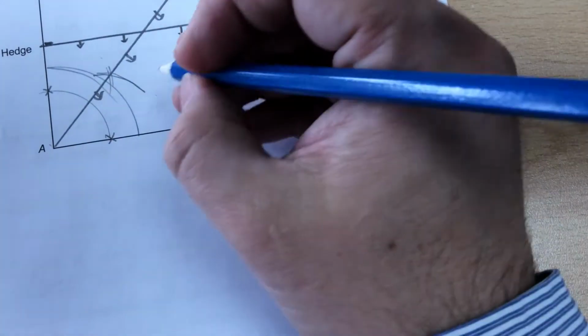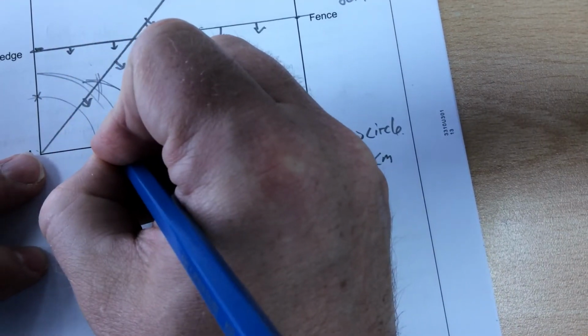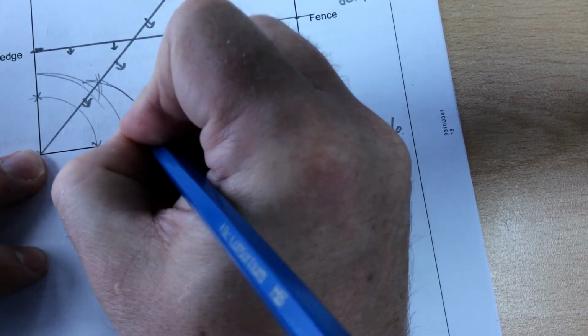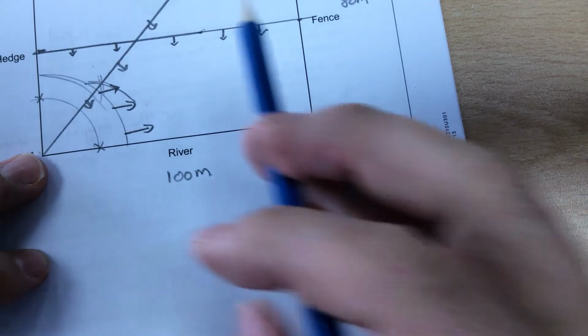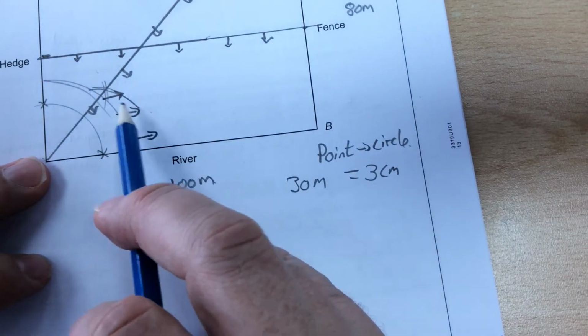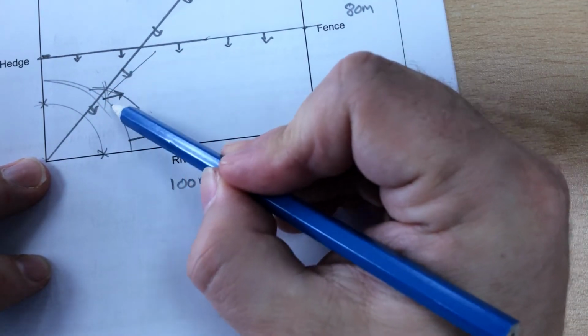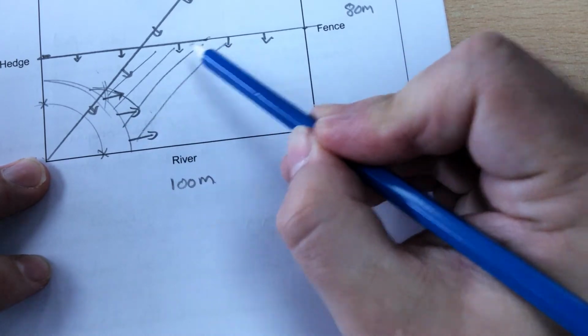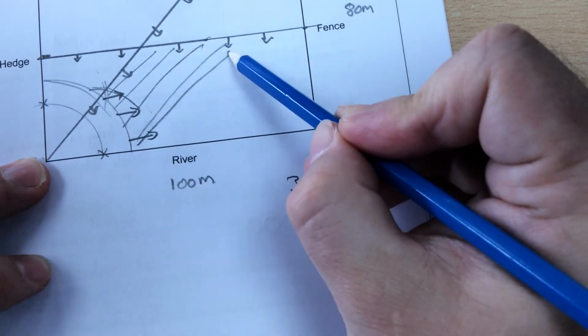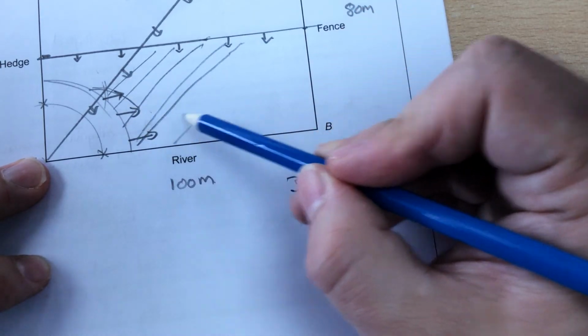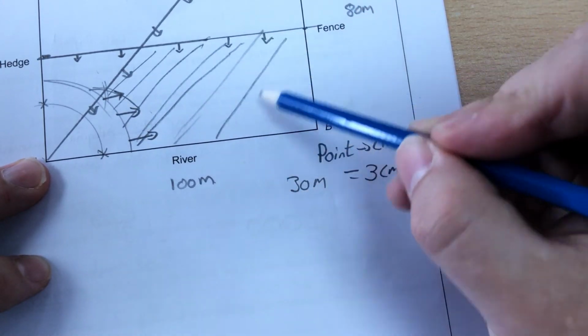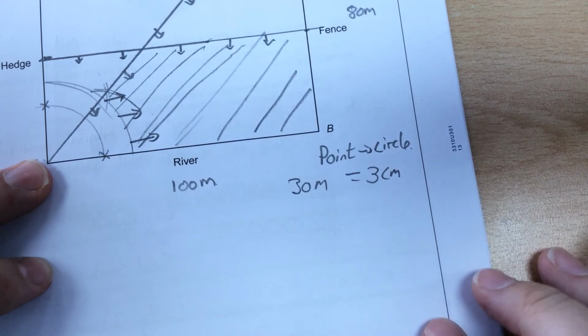And that part of the circle is 30 metres away. And because it's more than 30, it's going to be that side of the part of a circle. So the shaded region could be anywhere in between where all these arrows meet. Because it's below the fence, it's below this line, and it's to the right of my part of the circle. So that would be the shaded region there.